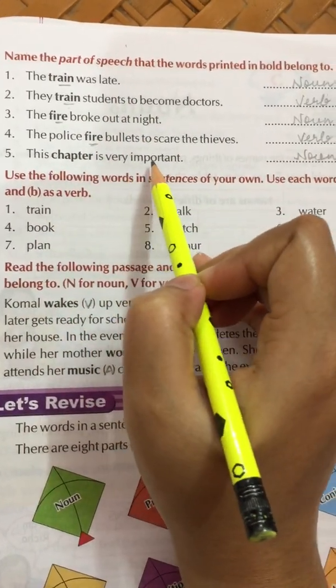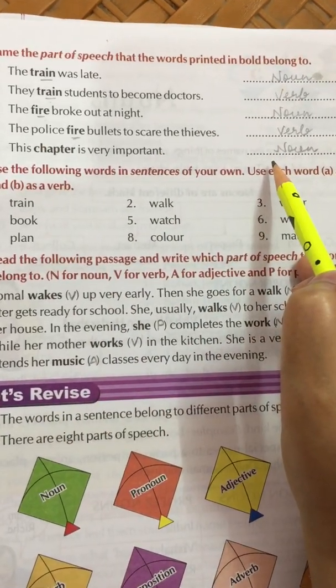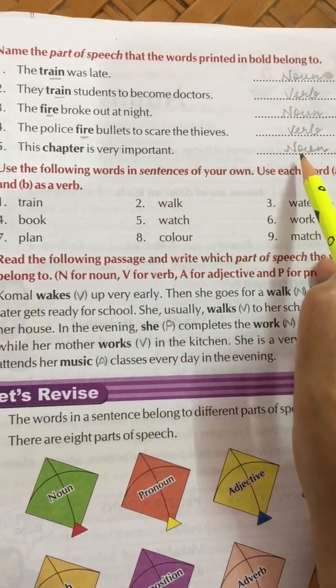This chapter is very important. Chapter is a noun here.